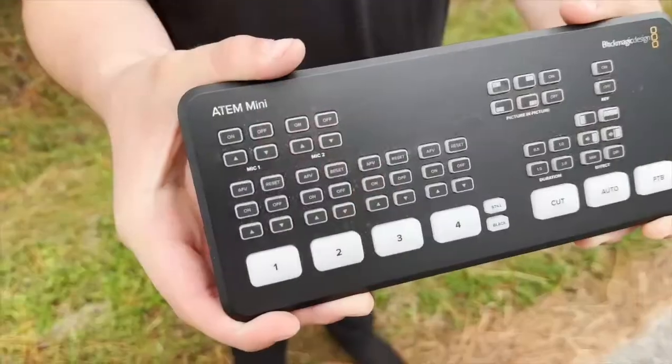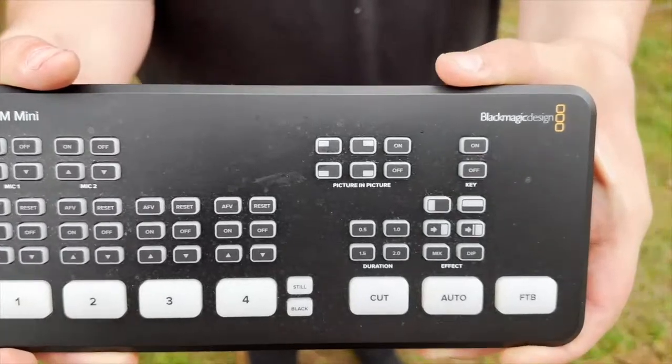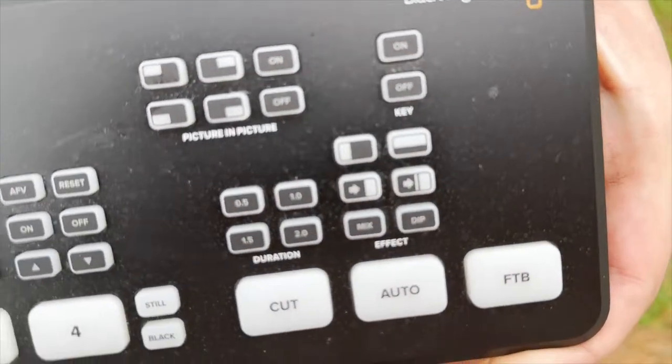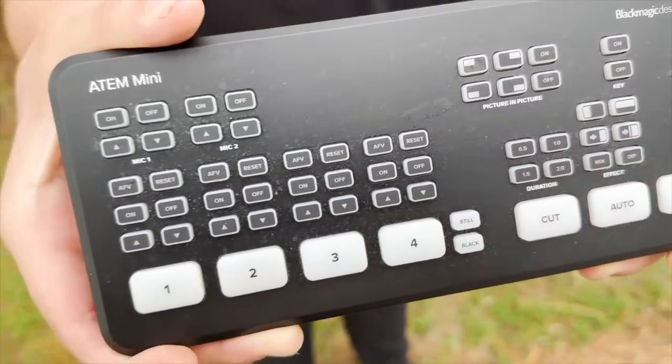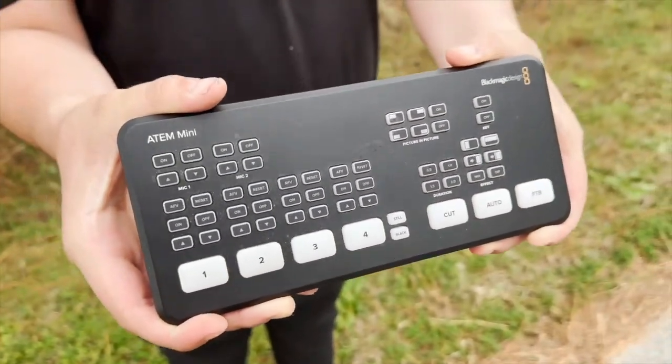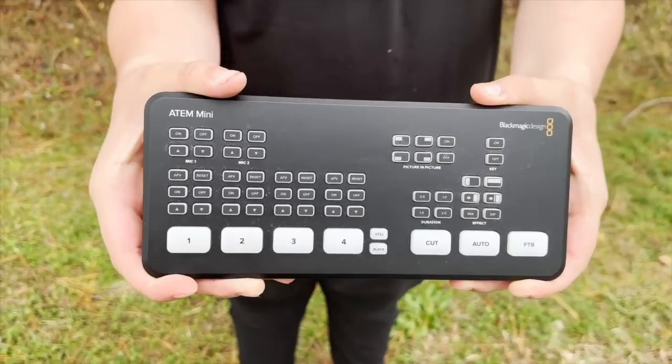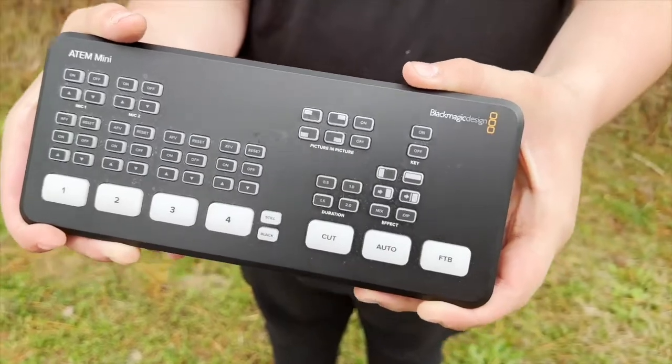I have a couple of different cameras attached to this wonderful thing called the ATEM Mini. I have had this for a couple of years, and I'll tell you what, it's really, really fantastic. Now, this is going to be the lowest one. They do have an ISO, they do have one called the Extreme, and they do have one called the Pro. Which one you get depends on the capabilities you want, right?